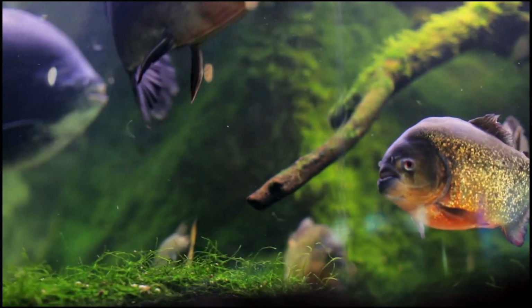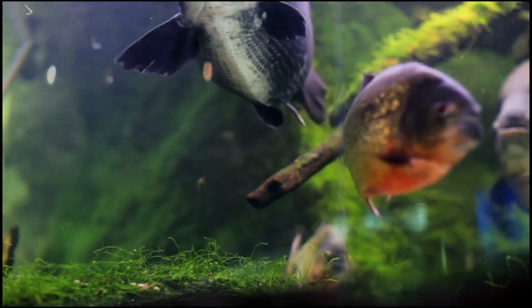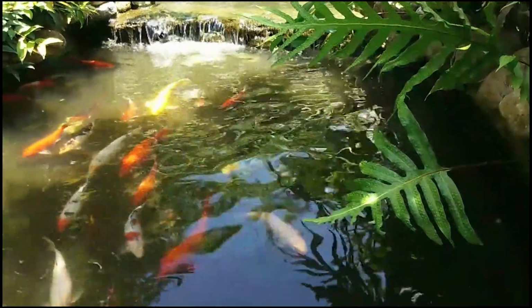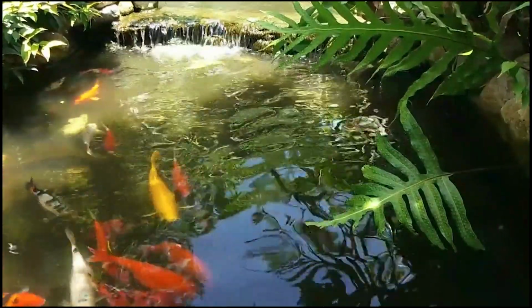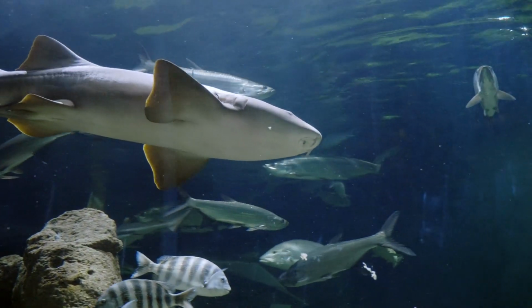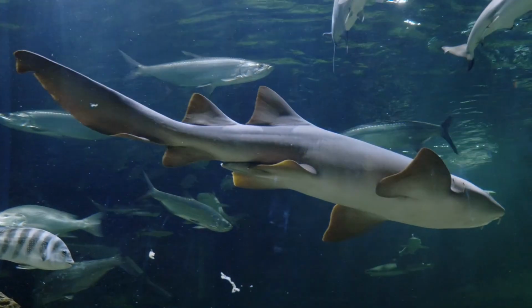Fins. Fish possess fins, which aid in locomotion and maneuverability in water. Fish inhabit a wide range of aquatic environments, including oceans, rivers, and lakes. They come in various shapes, sizes, and colors, showcasing the incredible diversity within this class.